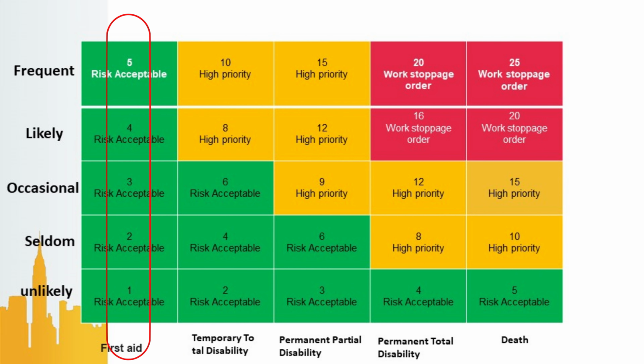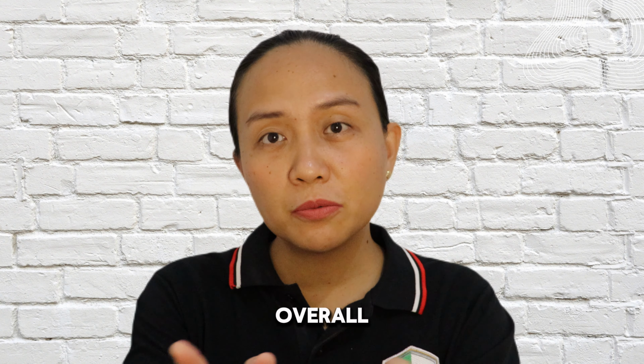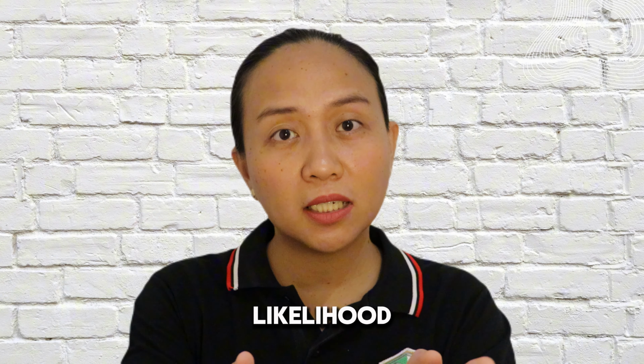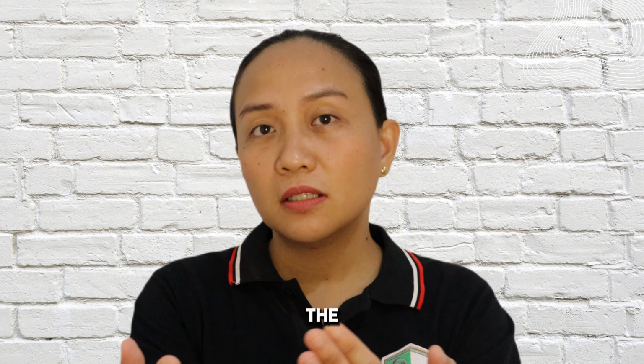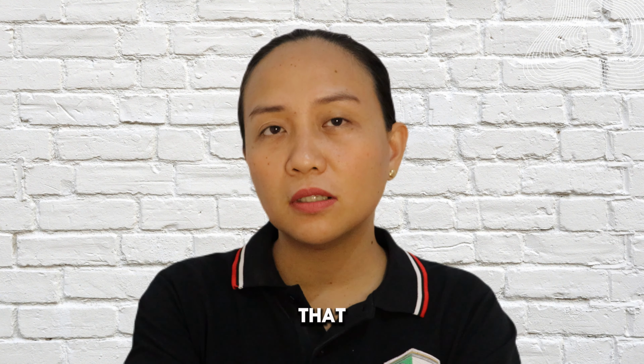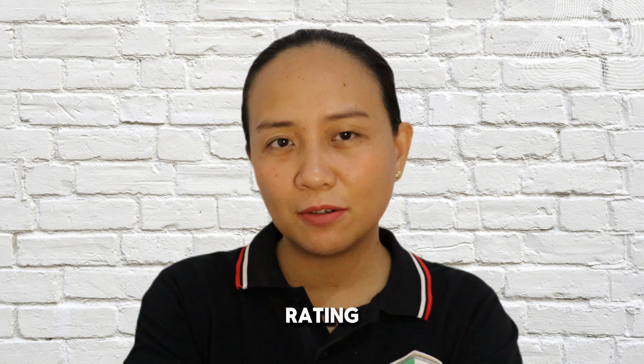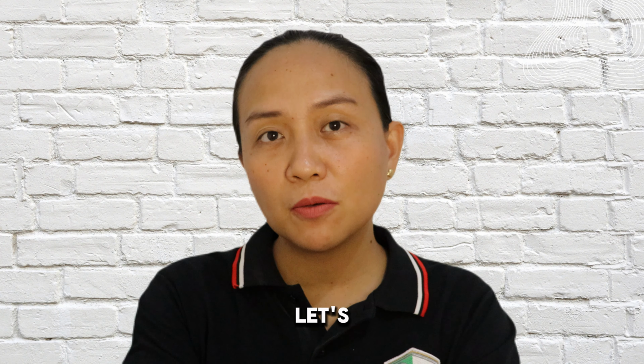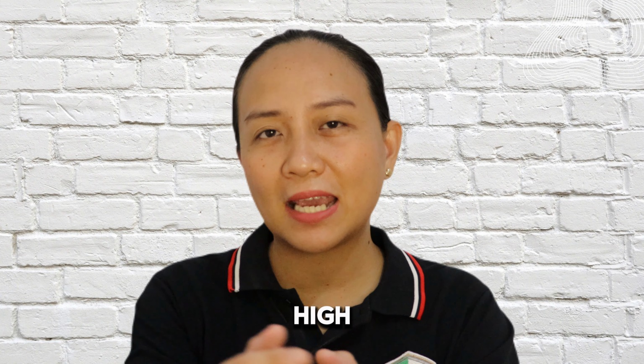If frequent or palagi po akong na-expose sa hazard na iyan, then you will score it as 5. Now again, the overall risk rating, makukuha po natin if we multiply the likelihood and the severity. That will equal to your overall risk rating. So, maklasify na po natin ito as low, medium, or high.